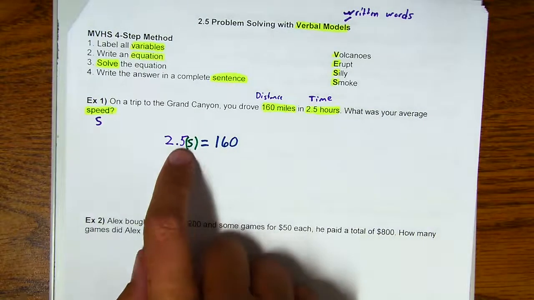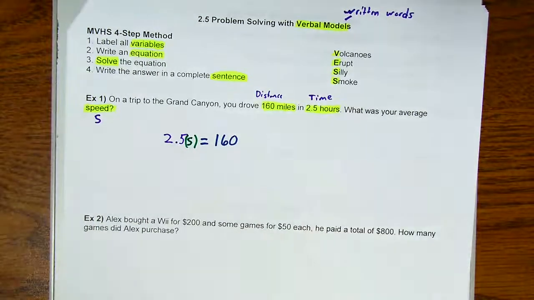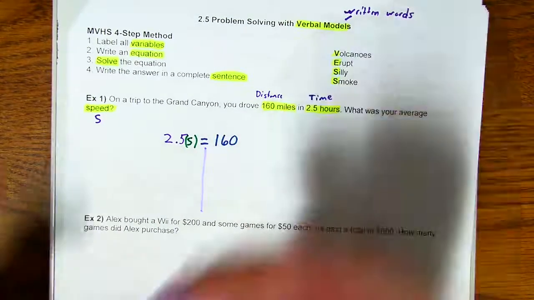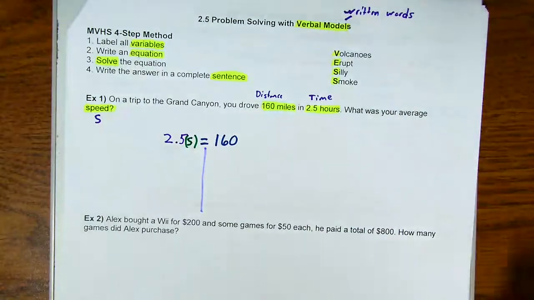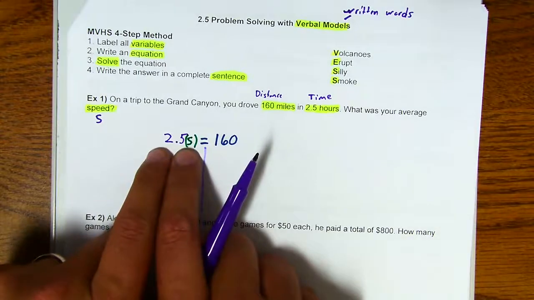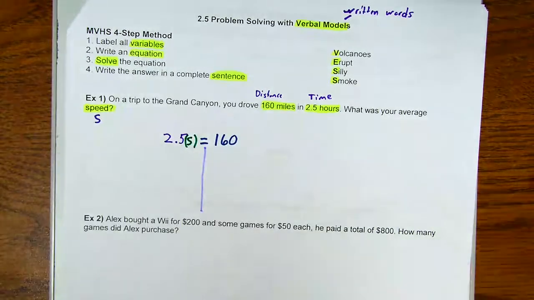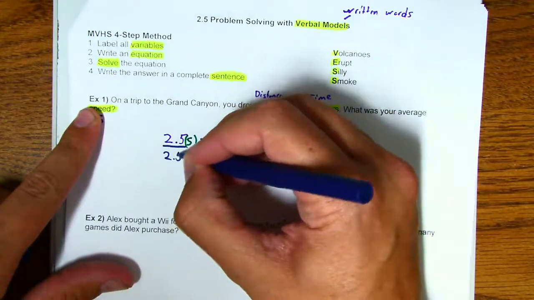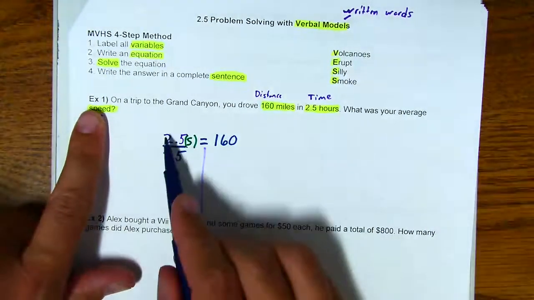I need to get rid of 2.5. The way to get rid of something in math is to do the opposite or inverse operation. So if s is being multiplied by 2.5 and I want to get rid of it, I'm going to have to divide by 2.5.